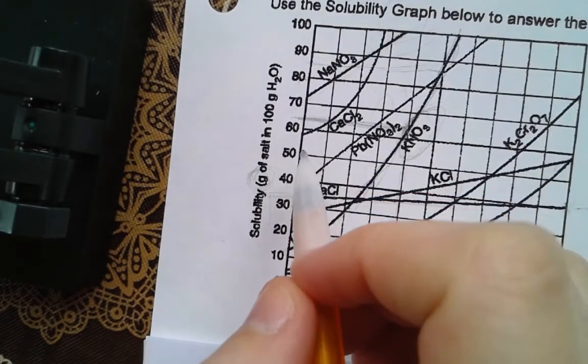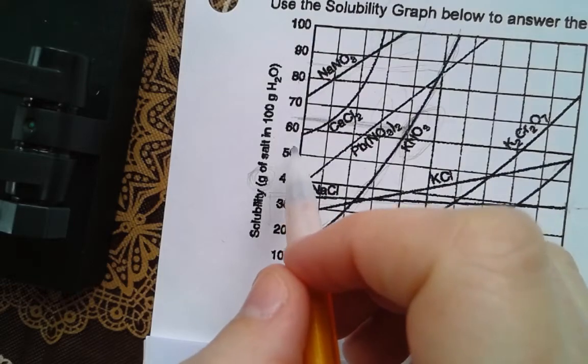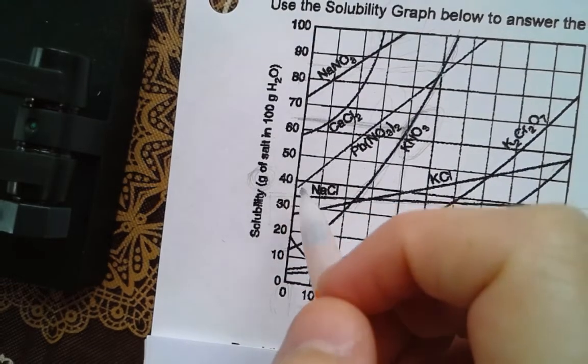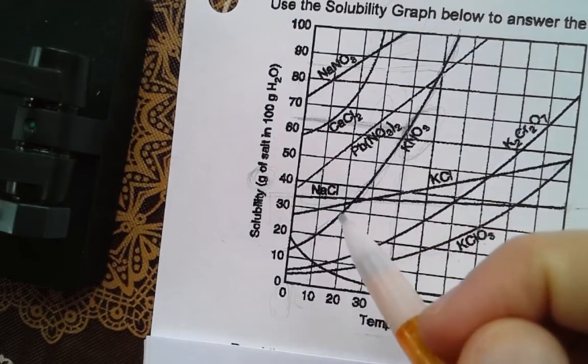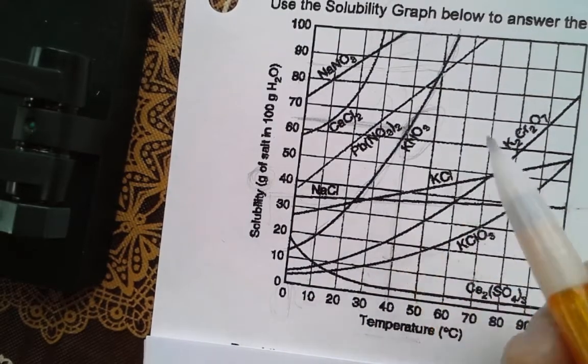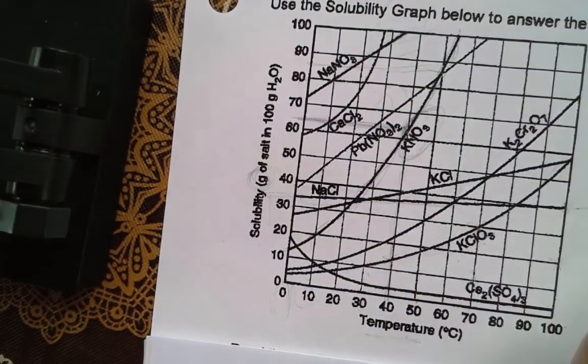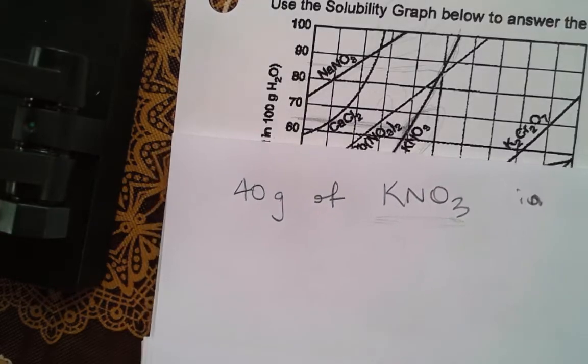So 60. 60 is fine. 62 is fine. 64 is fine. Is that the answer, or do you have to take things away, like subtract? Good question. We'll figure out that part. Are you seeing how we found that?